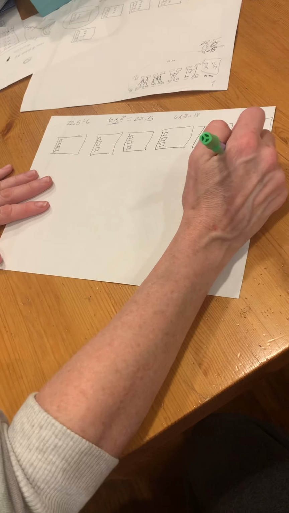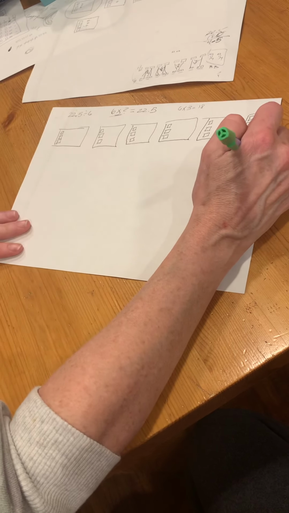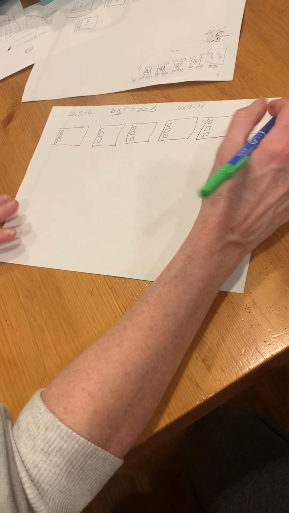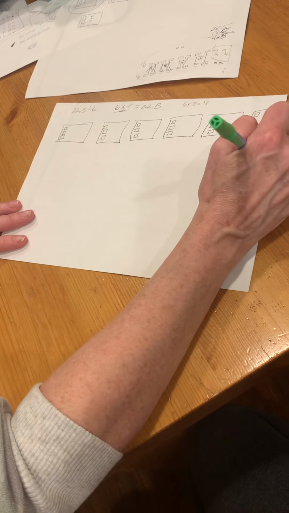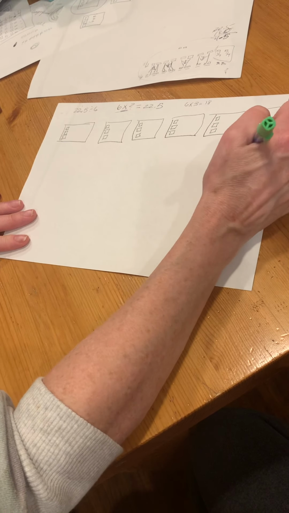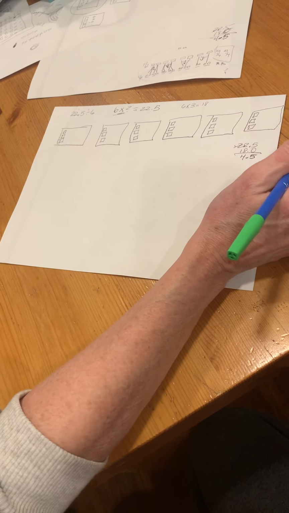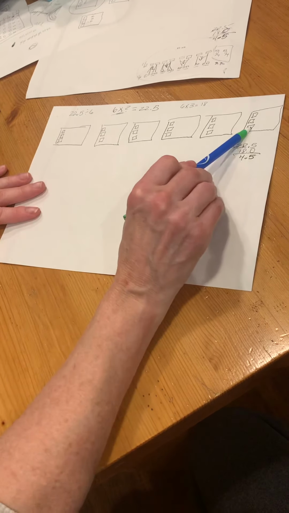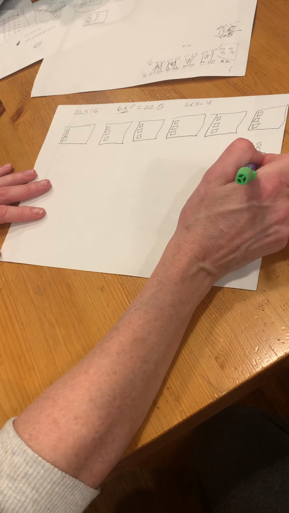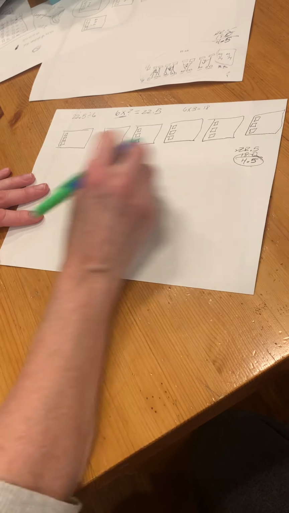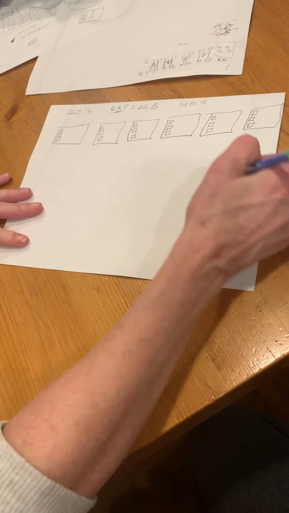So now we have to see how many blocks are left to put into each of those to make 22.5. We've used 18, and we will subtract, and there's 4.5 left to go into these 6 blocks. So we're going to have to further break this down to fit the blocks evenly into each of the 6.